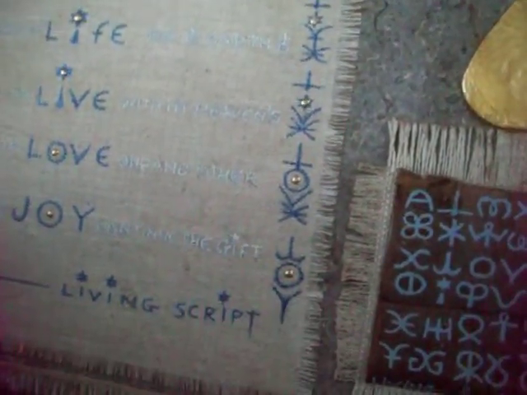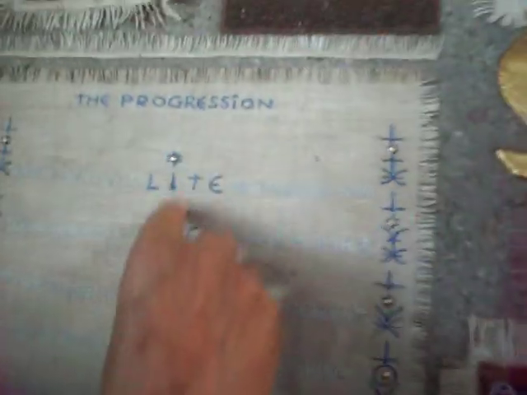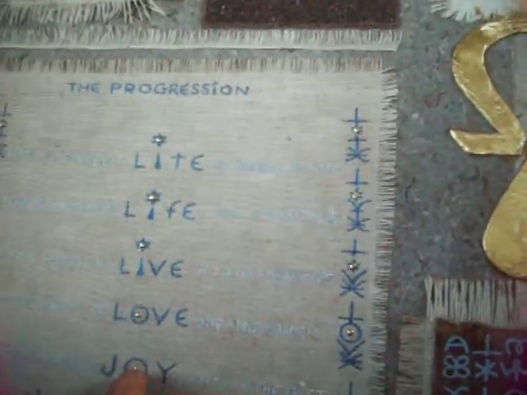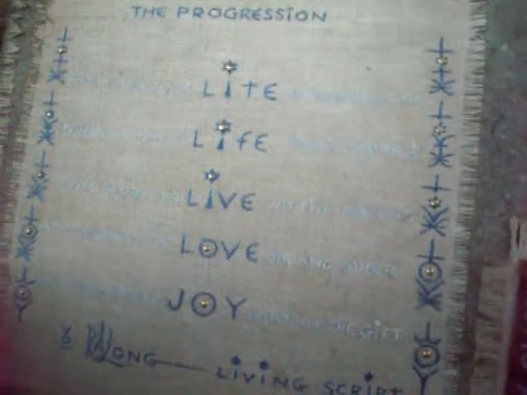continue the gift. Wow. And so that's the progression. Is that embroidered, or is it just painted? It's painted and then gold leaf, but light, life, live, love, joy. Then from 6 to 10 you go from joy through love to live with life and back to light. It's a 5-word progression. I got it.